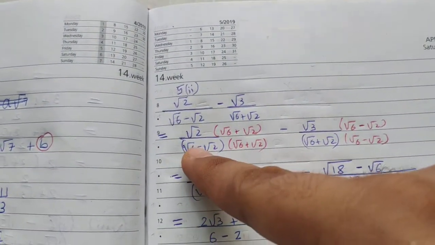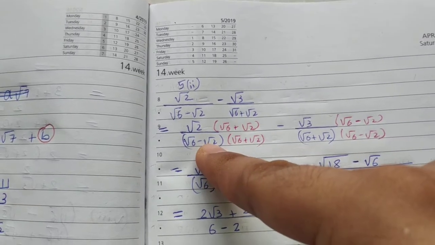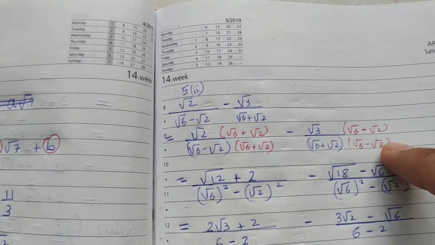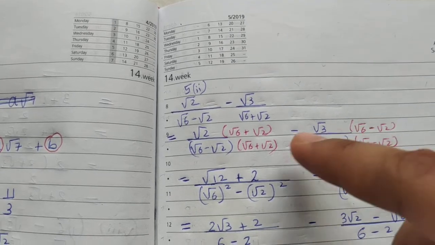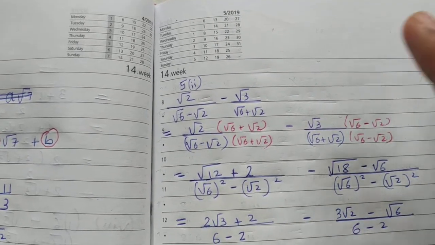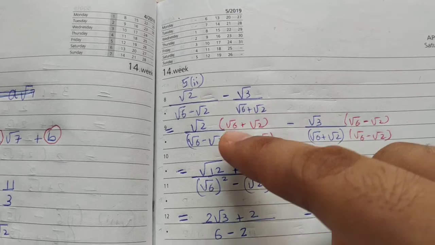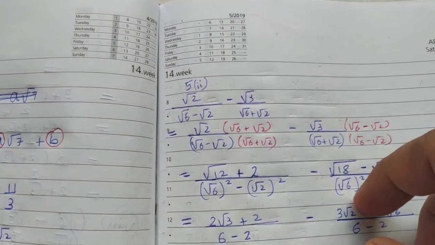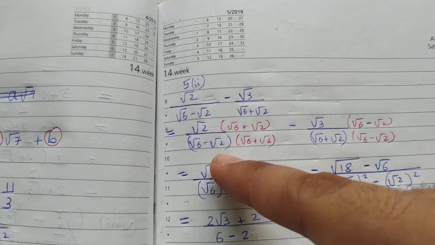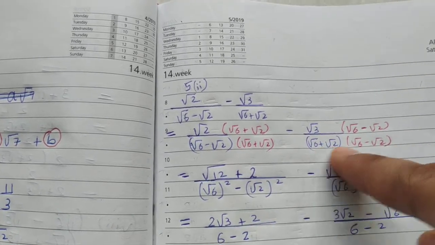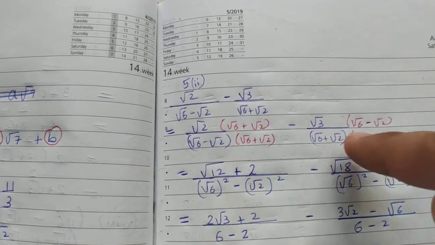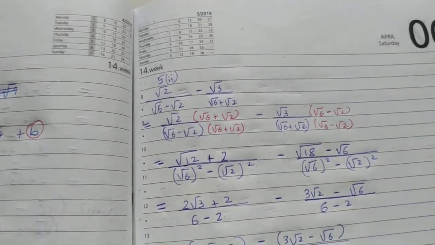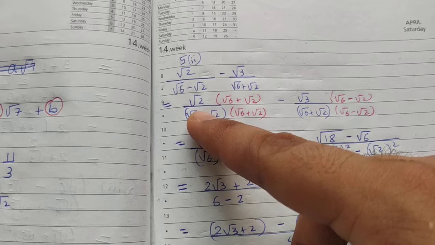So on one hand I'm rationalizing one fraction minus the second fraction and I'm rationalizing that. Don't think of it as cross multiplication or LCM or anything. This is simply rationalizing the respective denominators. It is interesting that by doing it, the denominators will automatically become equal. Now let's focus on the numerator here. We'll have to do distributive multiplication.